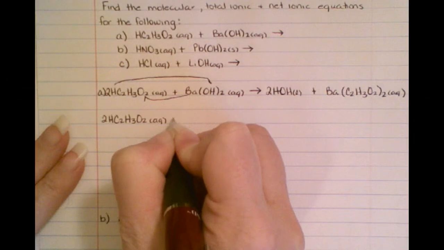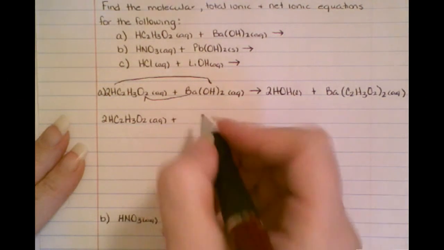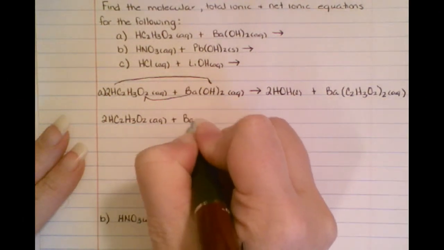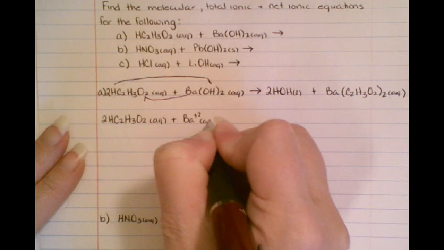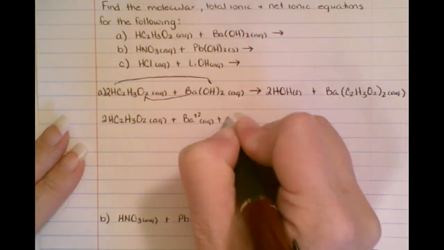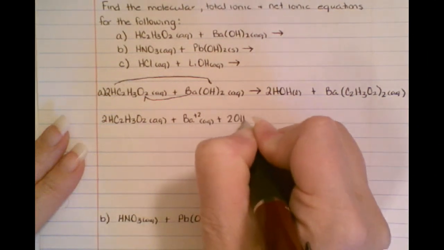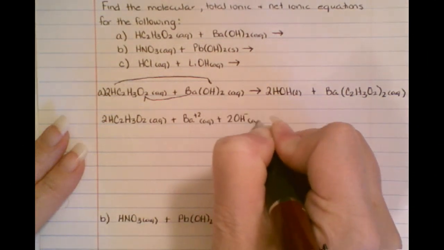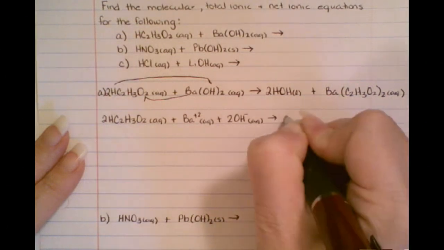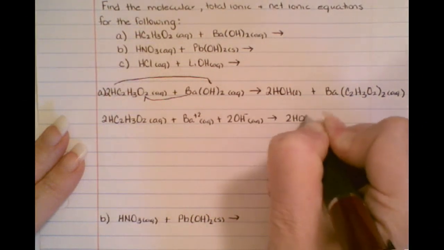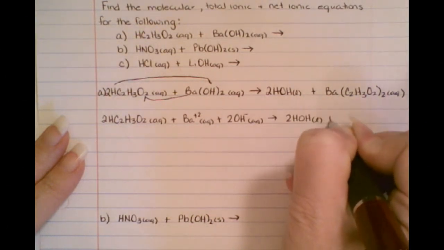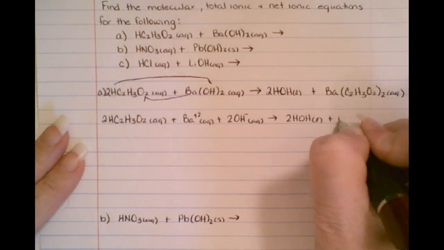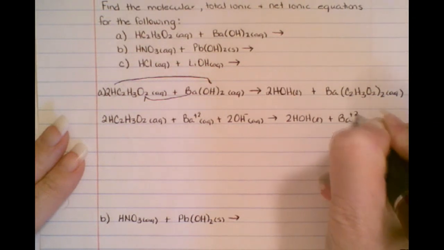Next, we have BaOH. We know that this is a strong base, so I'm going to break it up into ions. And remember to write the little AQ beside it. Remember, subscripts that were used to balance charge become coefficients. Water doesn't change. Here we know all acetates are soluble, so this one also breaks into ions.